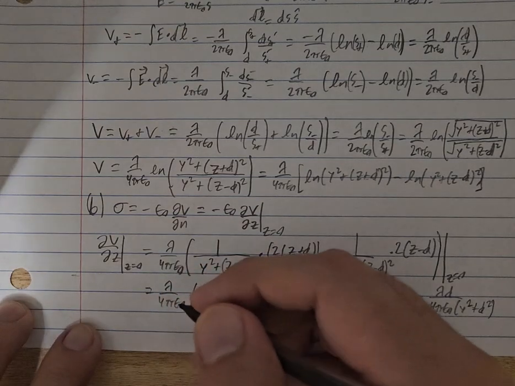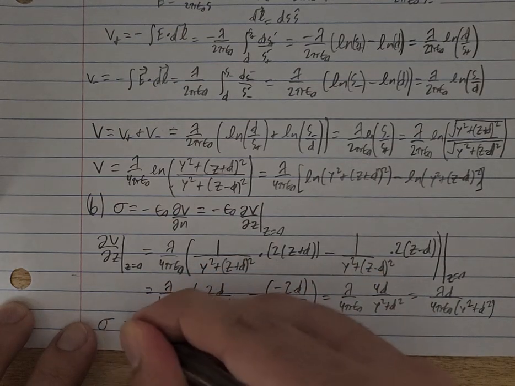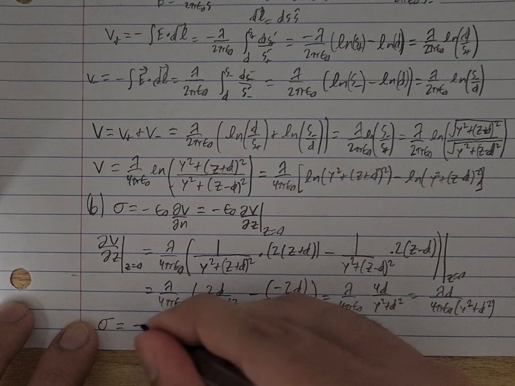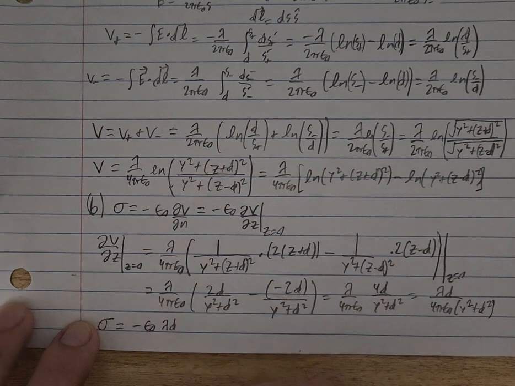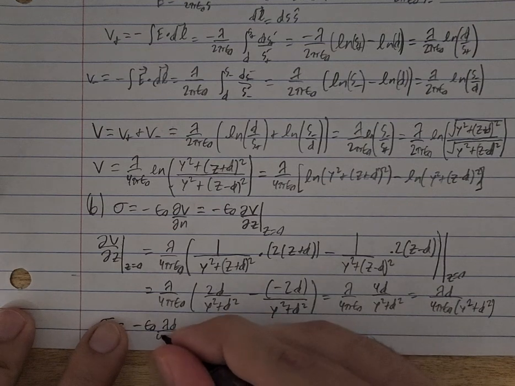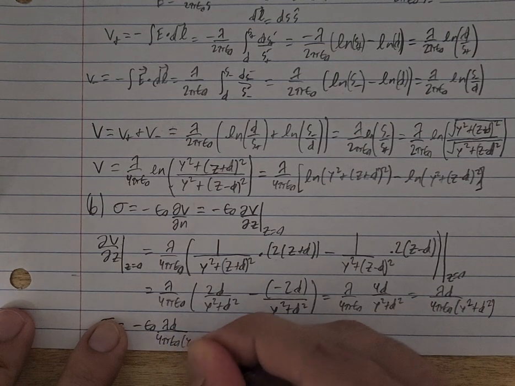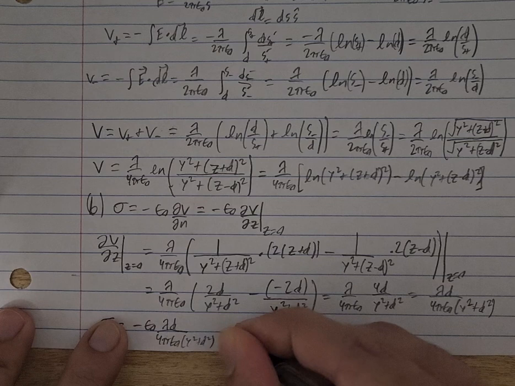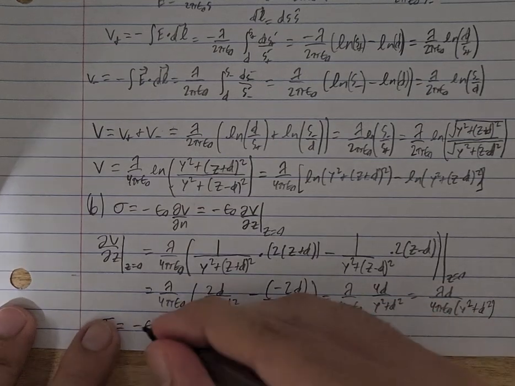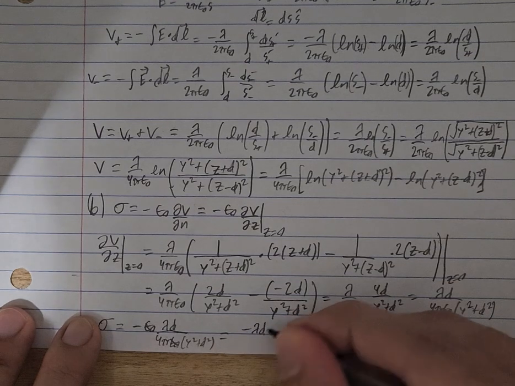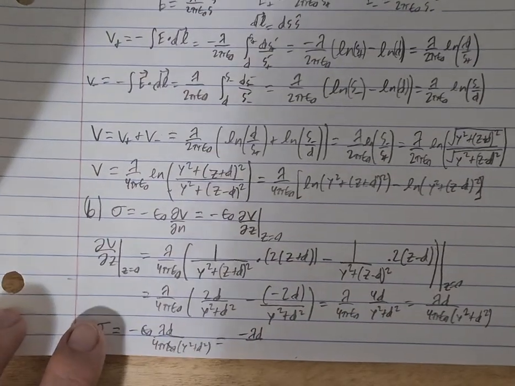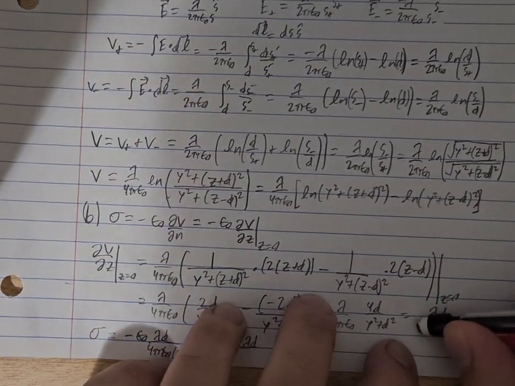And finally, we can apply this back and get our surface charge to be negative epsilon naught times this expression, lambda d over 4 pi epsilon naught y squared plus d squared. These epsilon naughts are going to cancel. This 4 should not be here.